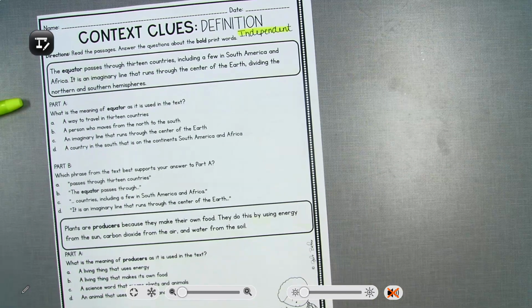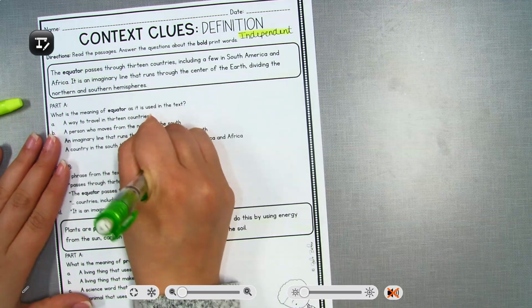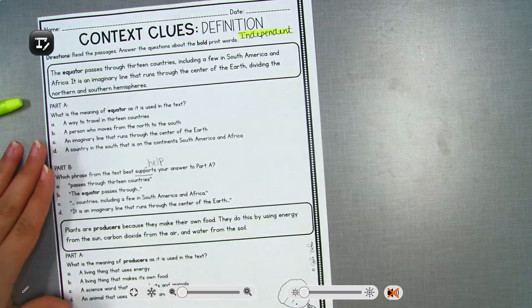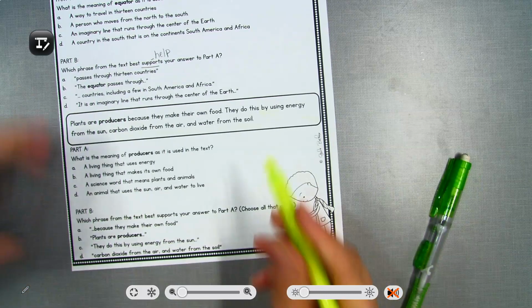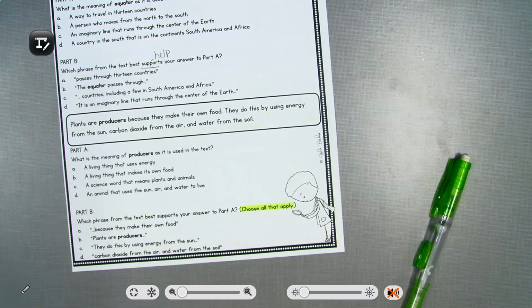Okay, so you're going to be doing the back for practice. You're going to do exactly what we did. I kind of showed you how I went through each answer choice and what my thought process was, whether I should pick it or whether I should not. Remember, the word support means help. What sentence helped you find the meaning of the word? And if it says choose all that apply, that means you're probably going to have more than one answer. All right, guys.